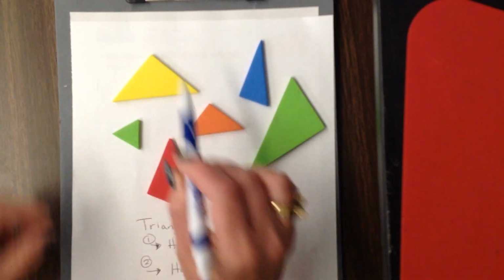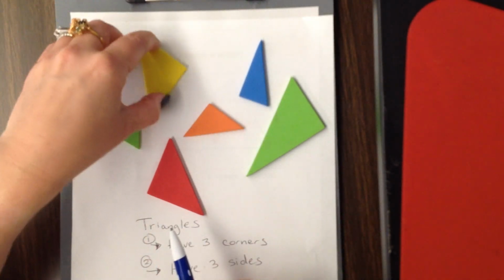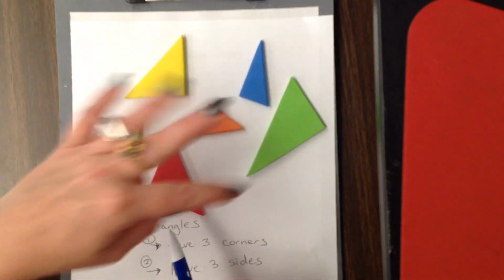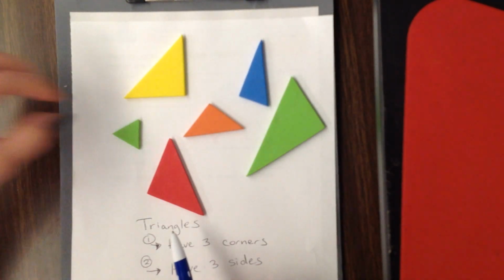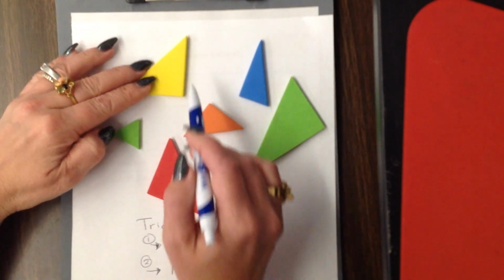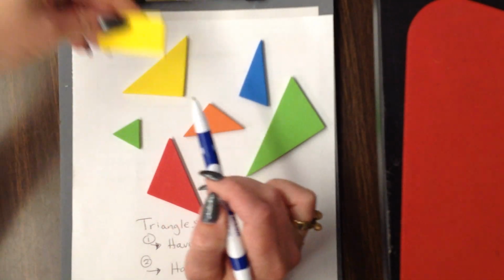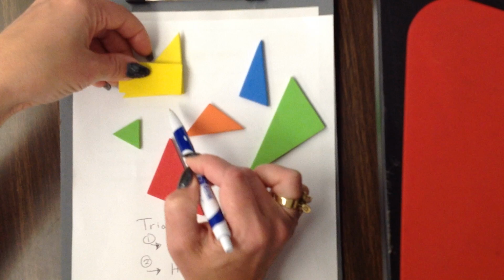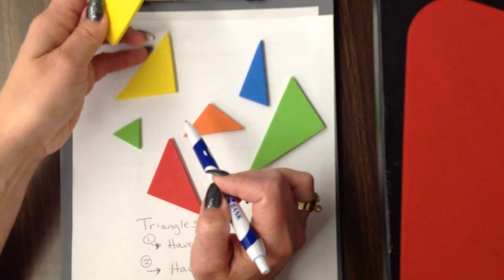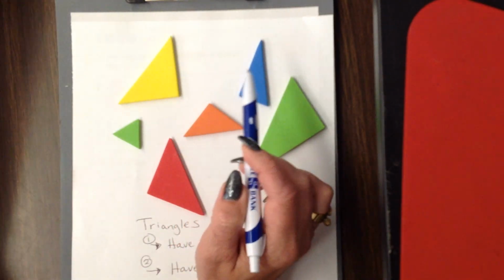Yeah, you'll notice this one right here, if I turned it. Sometimes I'll turn them to kind of show you now. I purposely scattered them so you wouldn't see it right away. But if you look at this one, you notice this looks like the corner of a rectangle. Okay, this looks like the corner. So we would call that a squared corner.